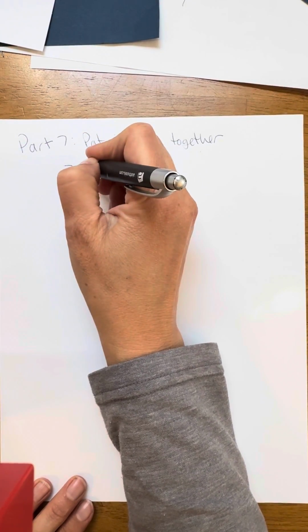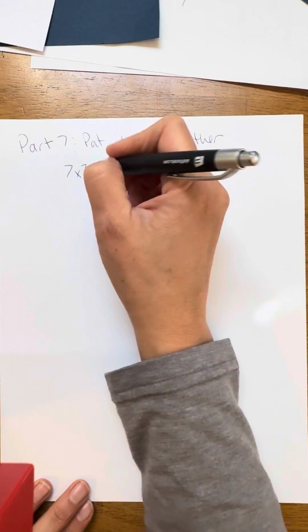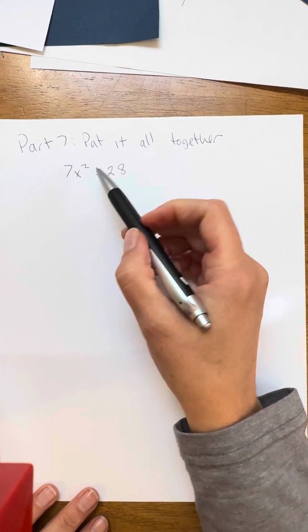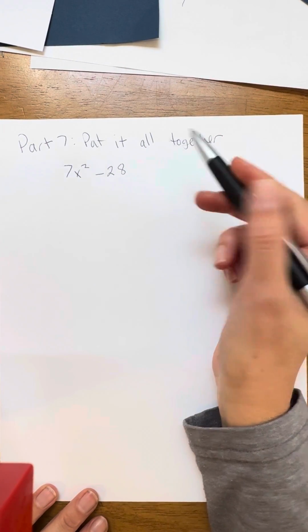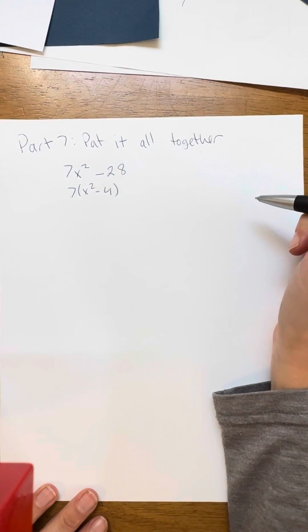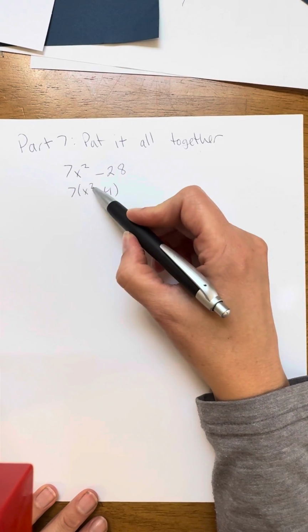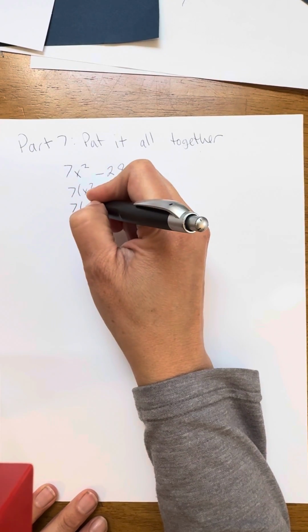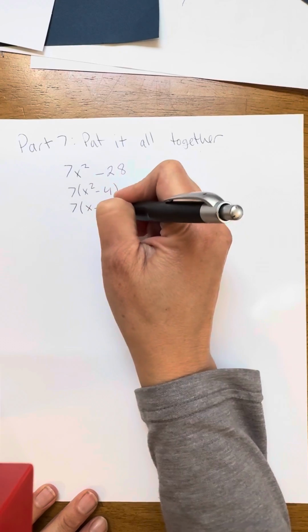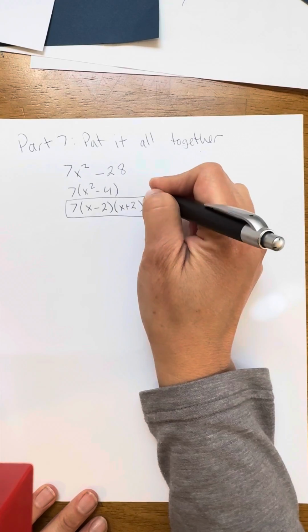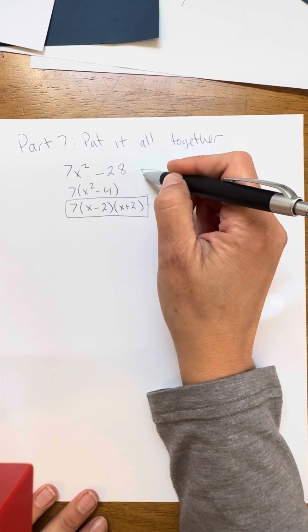Let's try a few. 7x squared minus 28. We look at this and right away we want to try to take out a greatest common factor. So we'll pull out the 7 and we'll be left with x squared minus 4. Once we've pulled the 7 out, we can see that x squared is a perfect square and 4 is a perfect square. So we can continue to factor and we'll end up with 7 times x minus 2 times x plus 2. This is the fully factored equivalent of this expression, or so we hope.